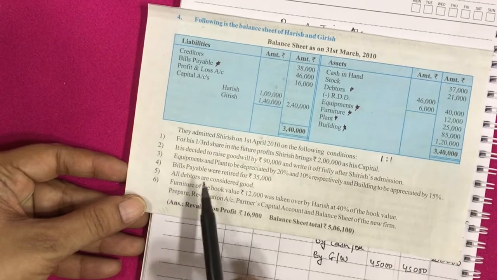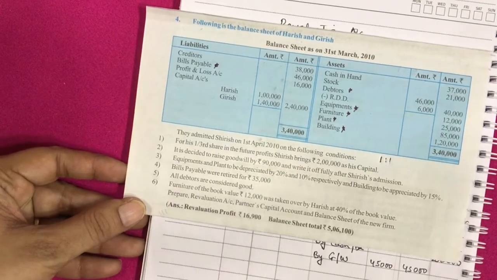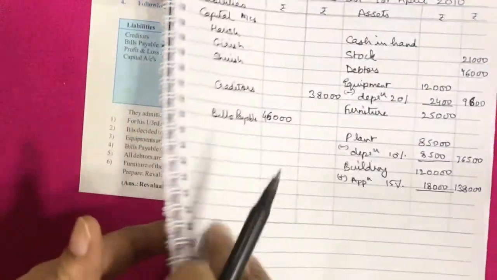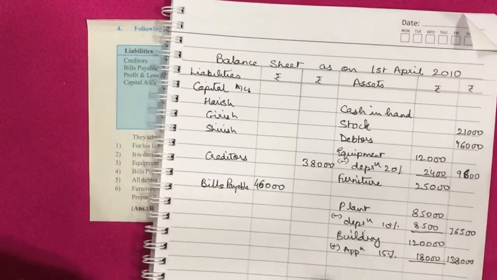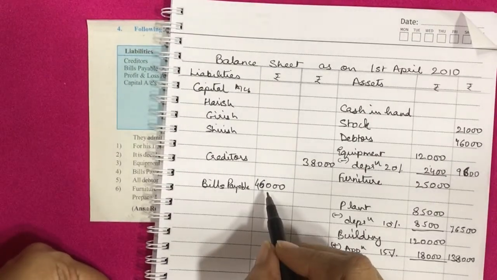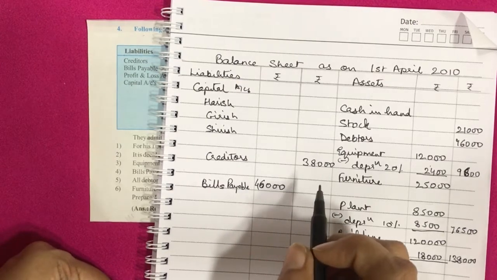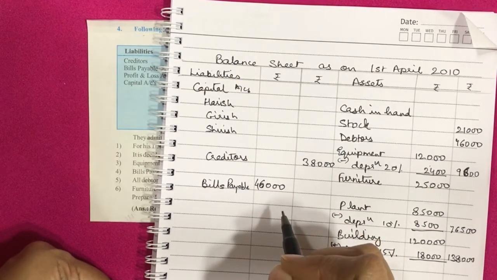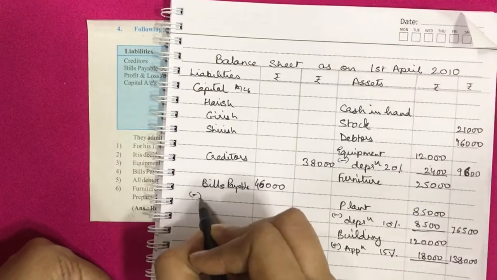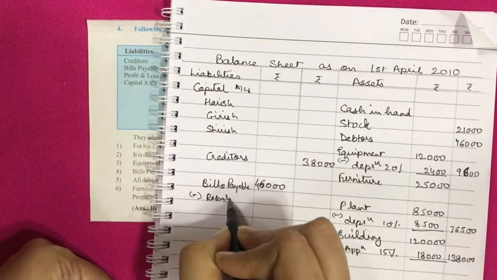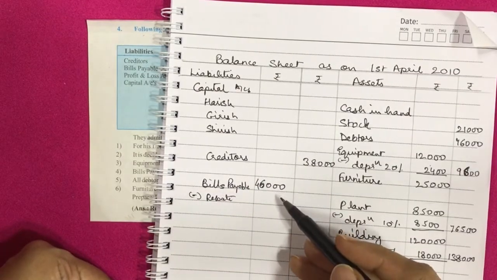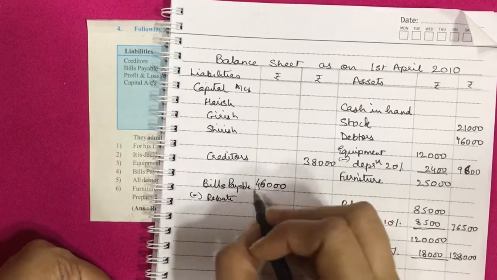Bills payable was retired for 35,000. Let us see our bills payable. Bills payable is 46. Okay, and they are saying you have paid it off for 35. That means you received discount, you received rebate. How much rebate did you receive? 46,000 minus how much you have paid? 35,000. So 11,000.